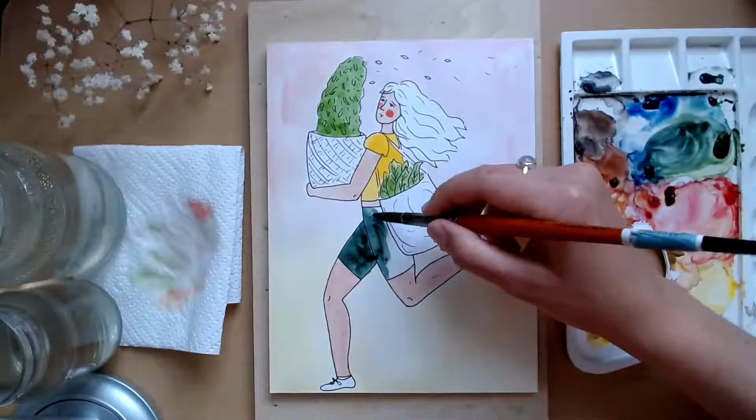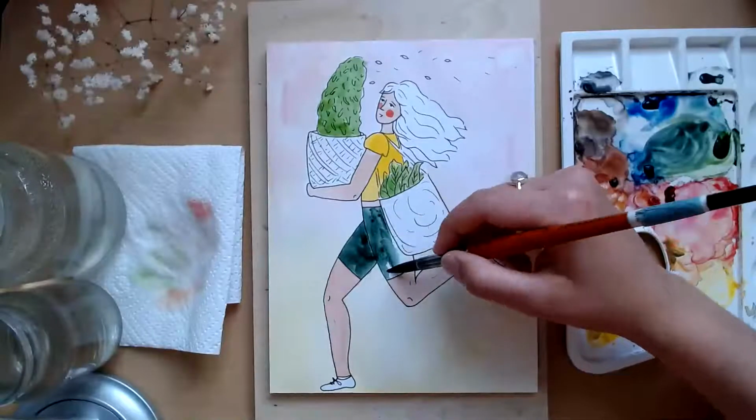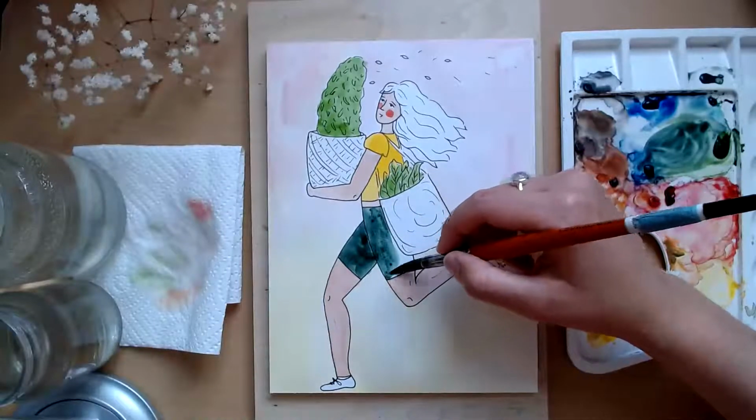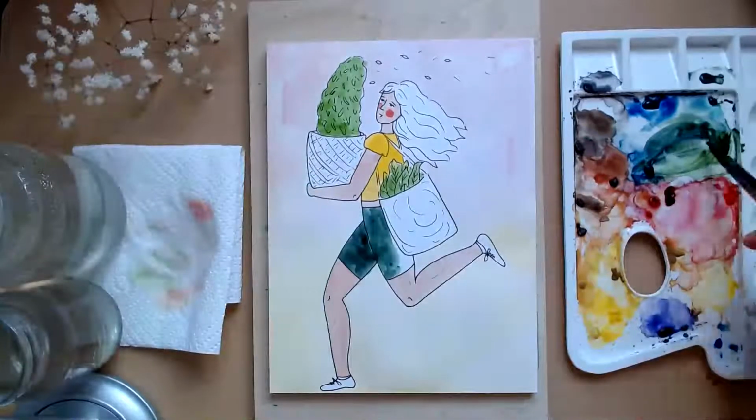Satisfying block shapes to paint. And a gorgeous colour, this indigo sap green mix. It's one of my new fave mixes.